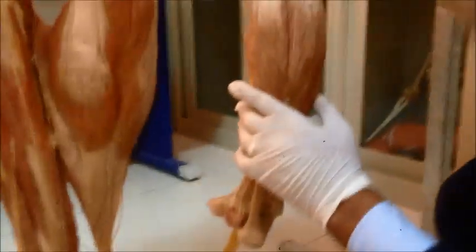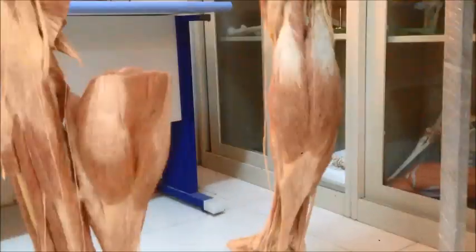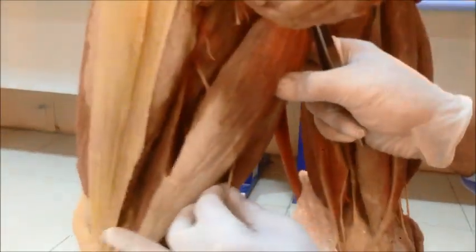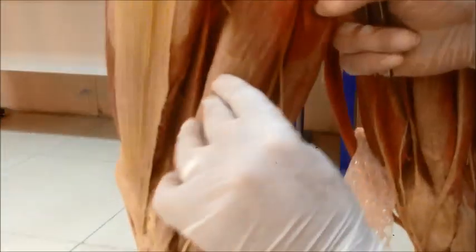So we can see many variations now in the sciatic nerve. Here the early bifurcation is just as the nerve emerges from the piriformis muscle, but in this cadaver you will see the bifurcation start just at the apex of the popliteal fossa.